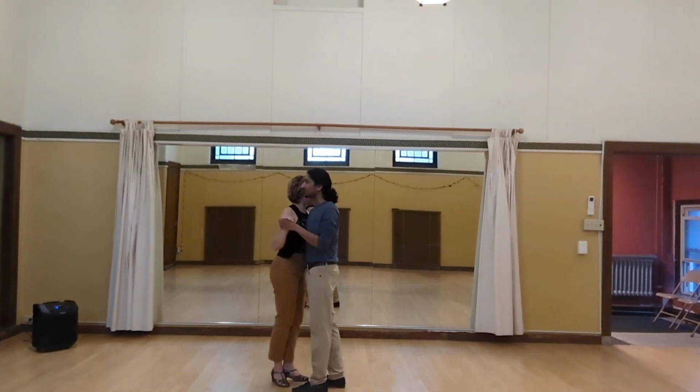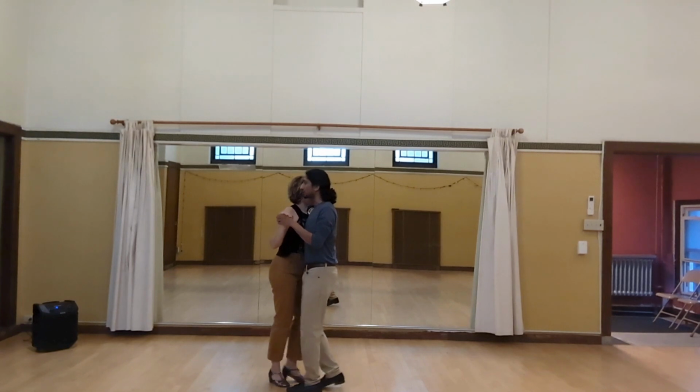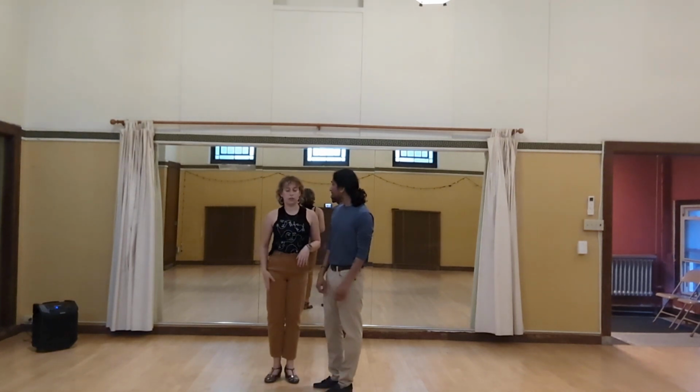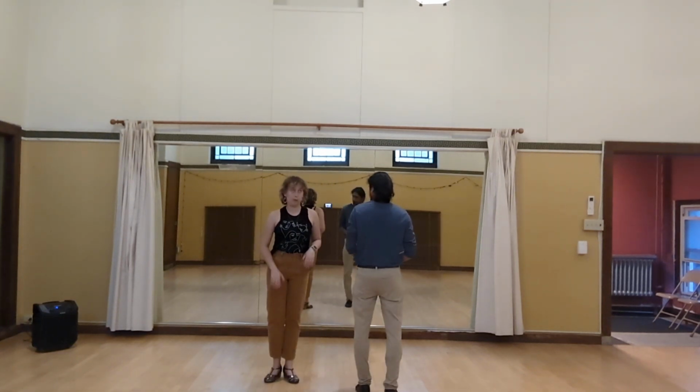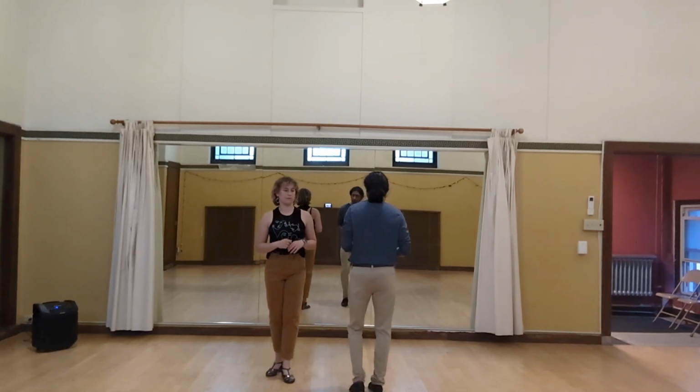We look like this: 5, 6, 7, 8. 1, 2, gather step. 1, 2, gather step. To break that down, we're starting forward on the followers right, backwards on the leaders left. Yep. Went like this: 5, 6, 7, 8. 1, 2, gather step. 1, 2, gather step.